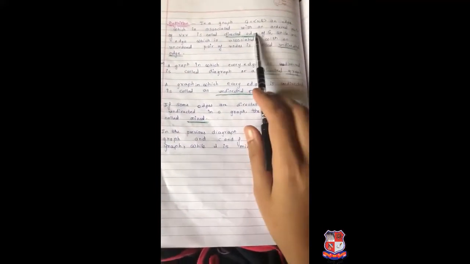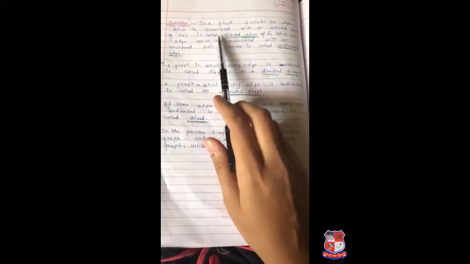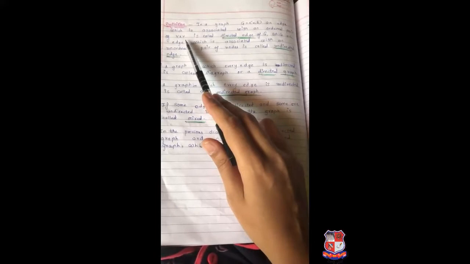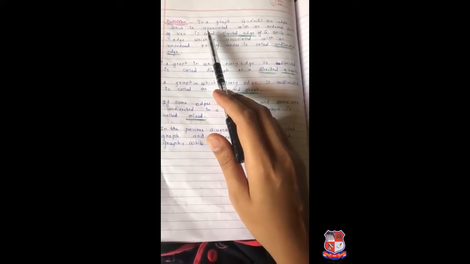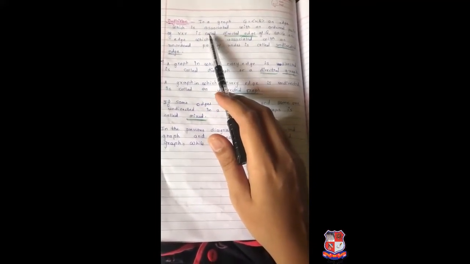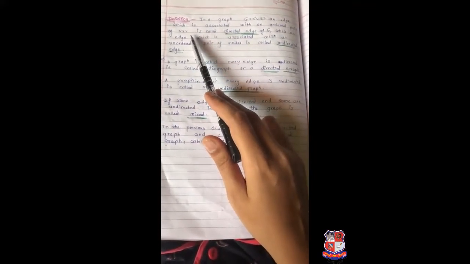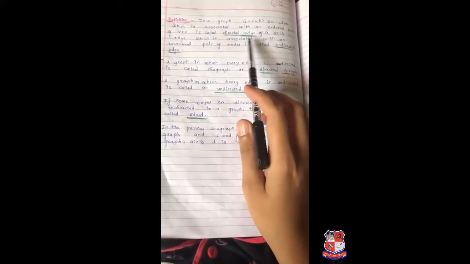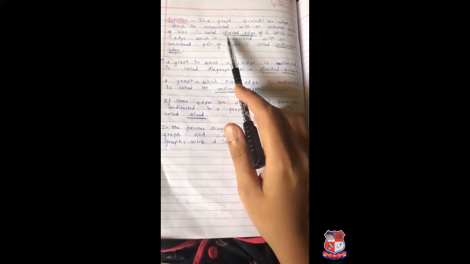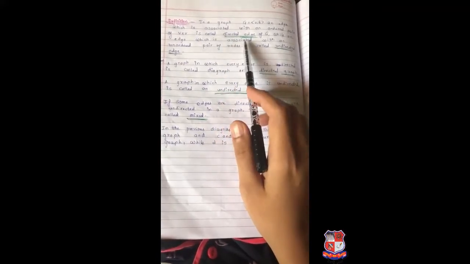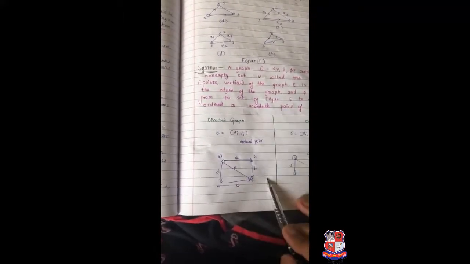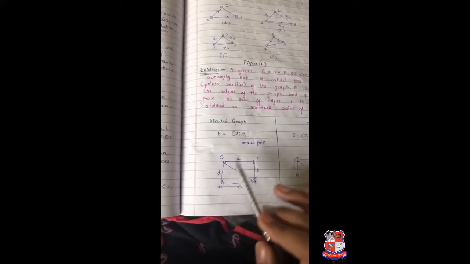In a graph G equals (V, E), an edge which is associated with an ordered pair of V cross V, the cross product of vertices which consists of all the pairs of the vertices, is called a directed edge of G. Ordered pair means that it is called a directed edge of G. Here the ordered pairs are (1, 2), (2, 3), (4, 3), (1, 4) and (1, 3). These are the directed edges.